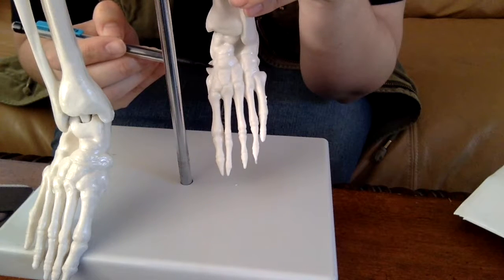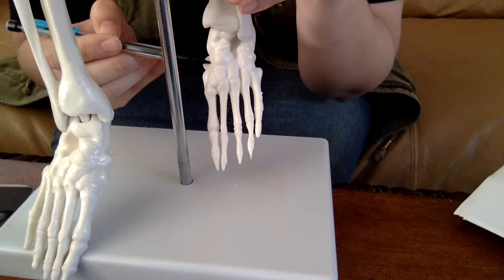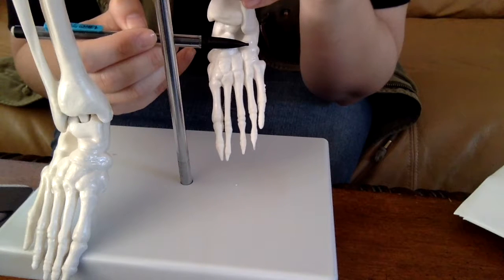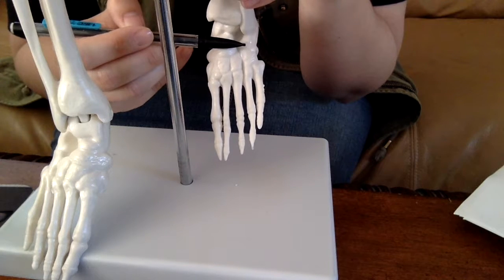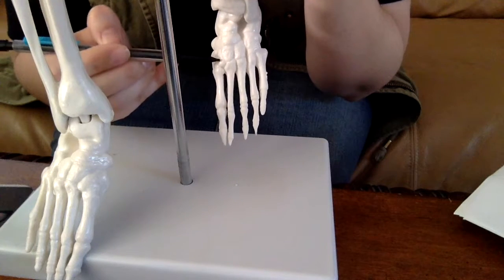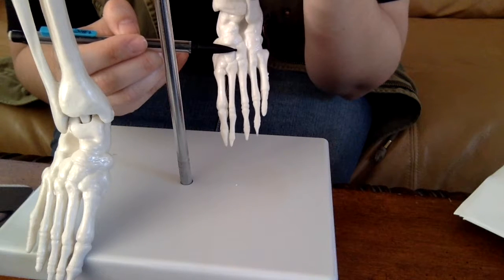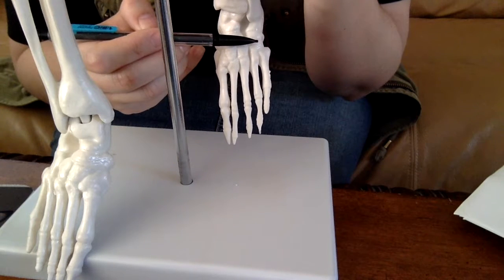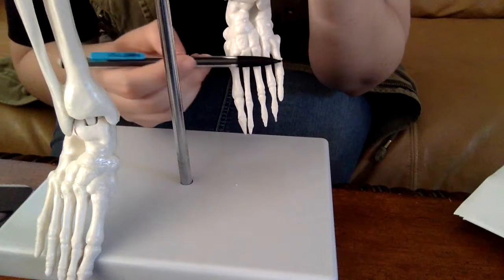We then have the cuboid, which is right over here. Next we have the medial, which is right over here. Next to it we have the intermediate and the lateral cuneiform bones. We then have the metatarsus, which are these longer bones right here.